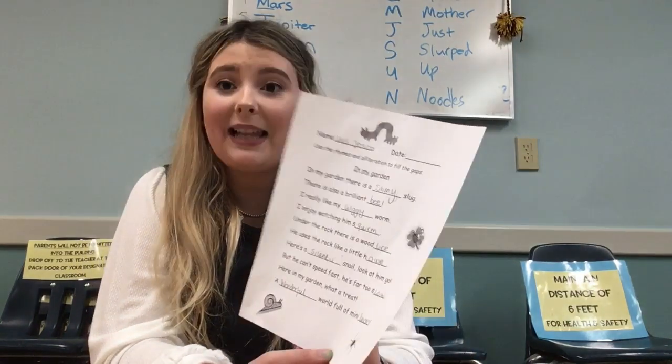The next line says, there is also a brilliant blank. So you think of something that starts with the letter B, because you've got brilliant before. So I thought, a brilliant bee, because when I'm outside I always see bees. So I thought that would be a good one. So far we've got, in my garden there is a slimy slug. There's also a brilliant bee.